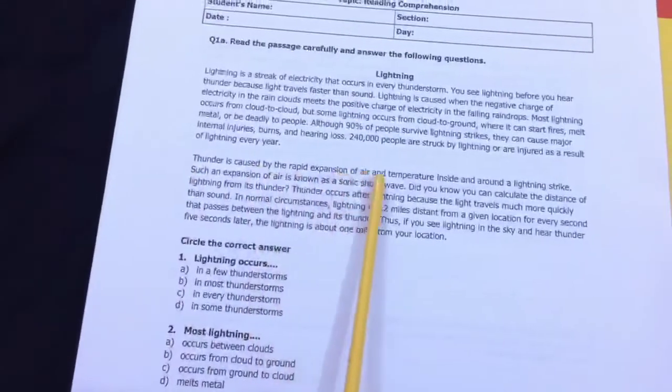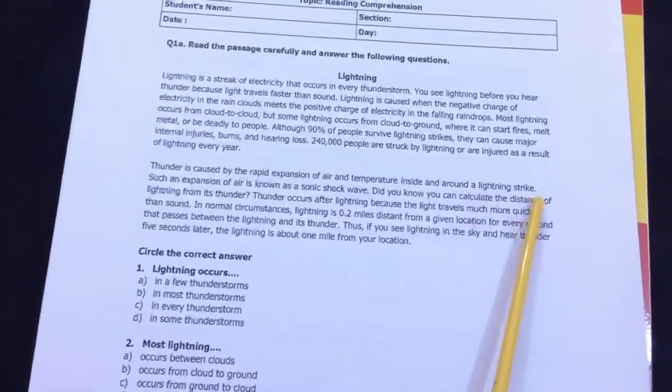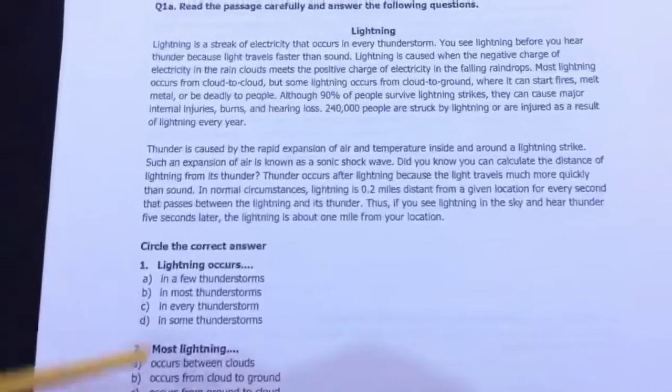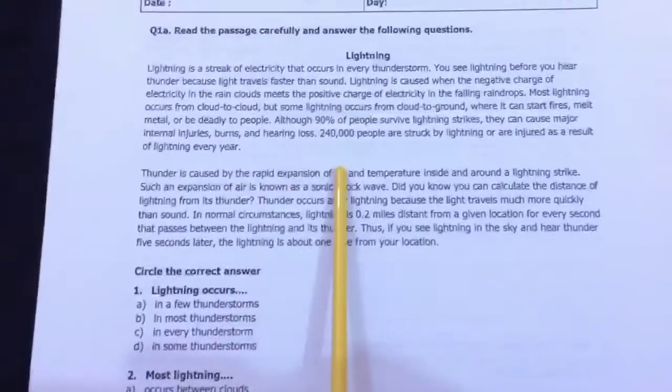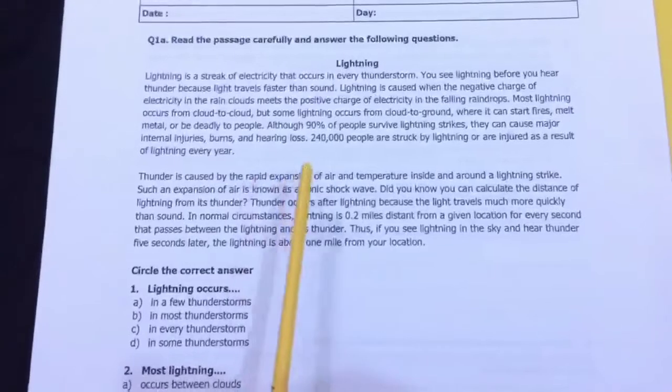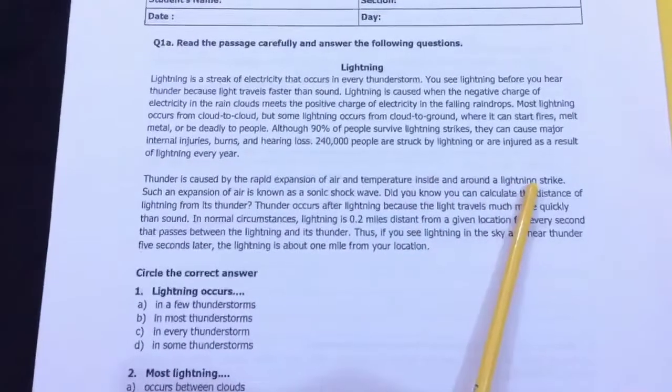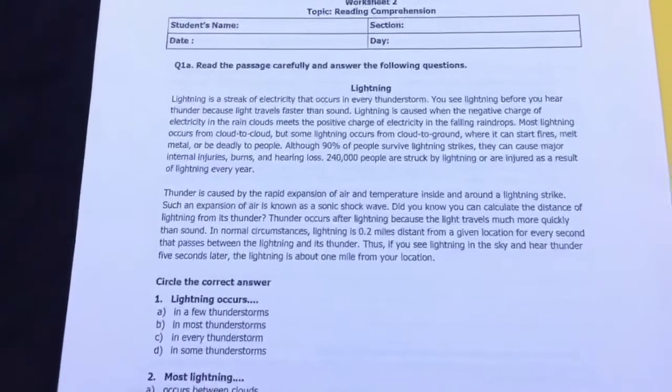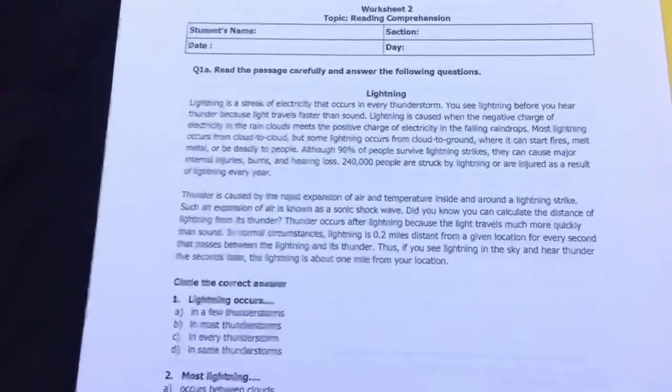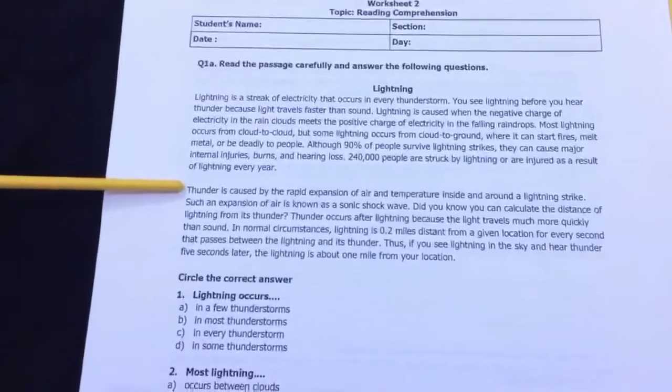Thunder is caused by the rapid expansion of air and temperature inside and around a lightning strike. We have discussed lightning. Now we are discussing thunder, the sound that we hear after the lightning. When there is a lightning strike, the air and temperature inside and around that lightning strike rapidly expand. So that causes the thunder sound.